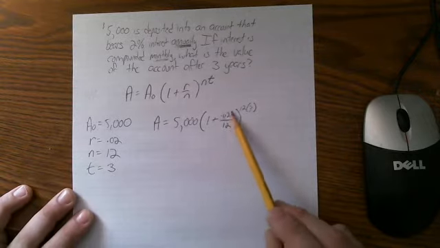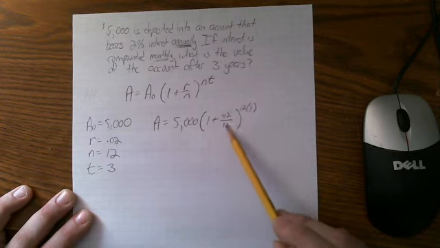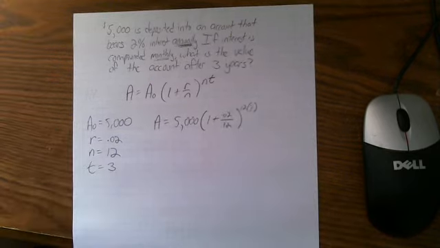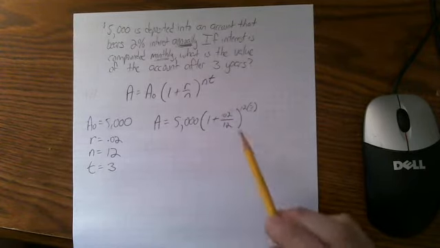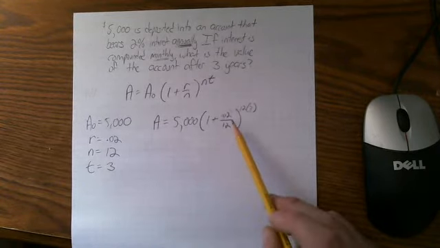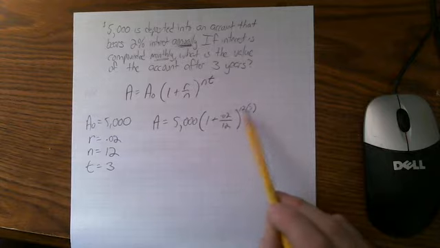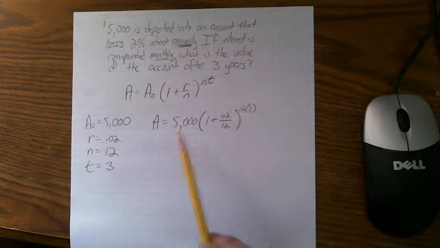Because by the end of the year, we will have accumulated 2% interest, which means we'll have to divide that 0.02 up to 12 different periods. So let's just recall the order of operations here. We have to clean this up first. We have to add 1. Then we have to raise it to the 36th power. The last thing we do is multiply by 5,000.